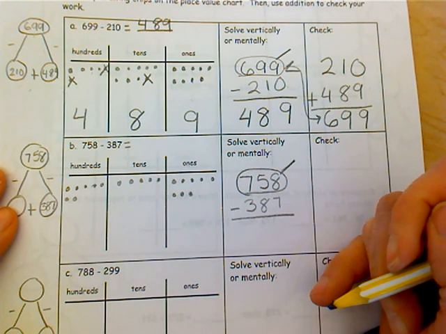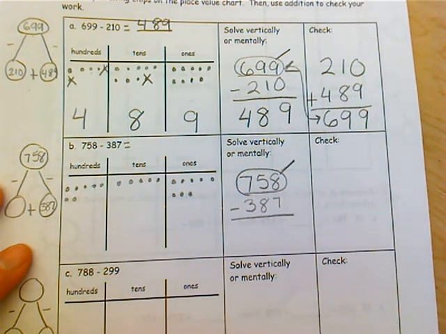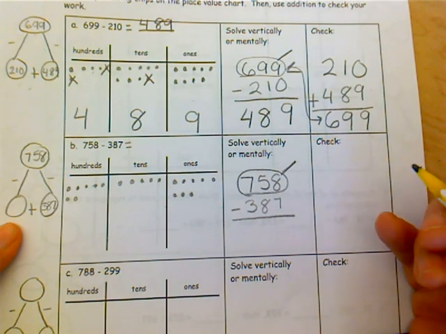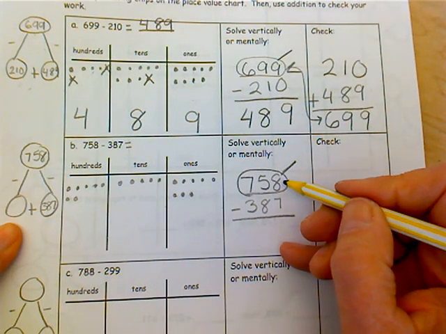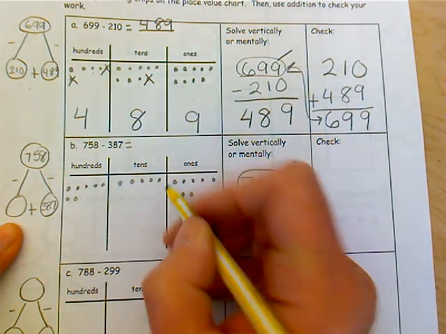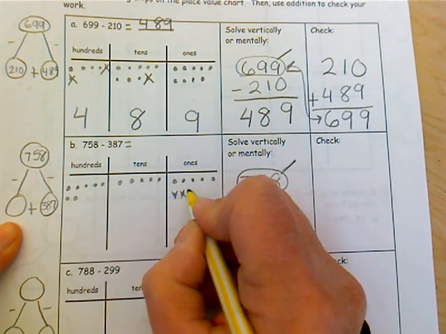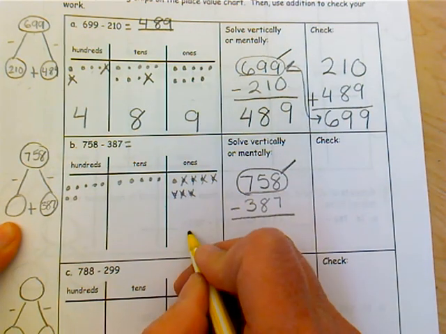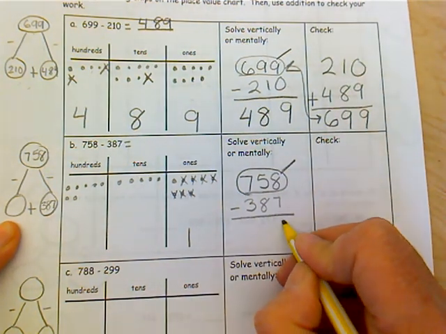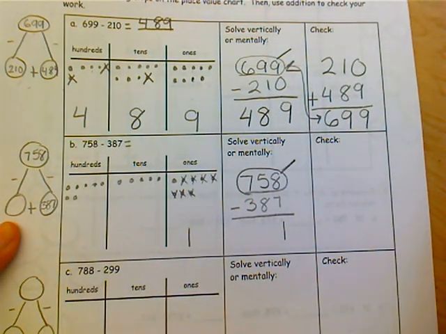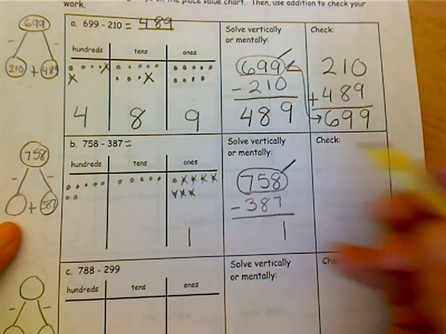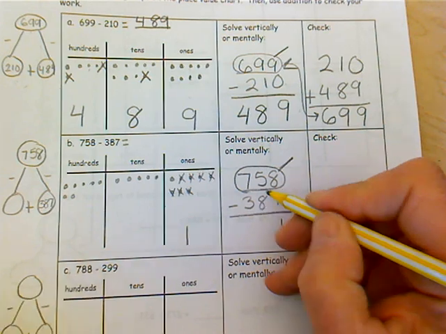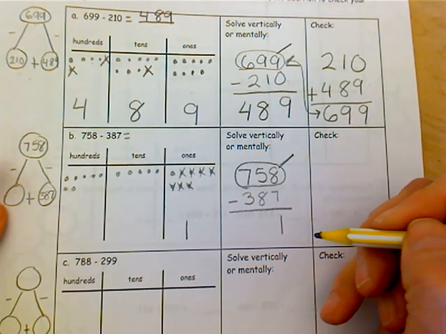Now I can begin seeing if I have enough to be able to subtract while I'm looking for my missing part here. So 8 ones take away 7 ones. 1, 2, 3, 4, 5, 6, 7. Leaves me with 1. Did not have to do any decomposing, so that's good. But look here. I've got 8 tens that I need to take away from 5 tens.